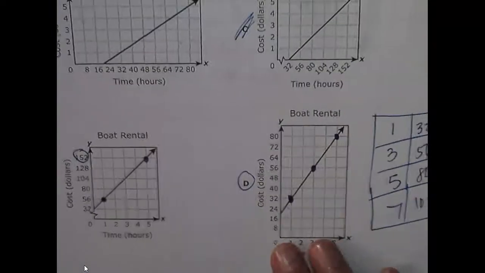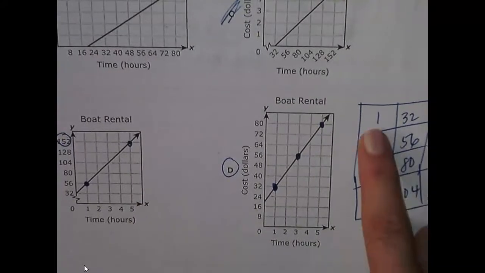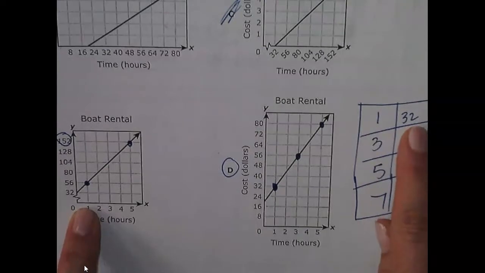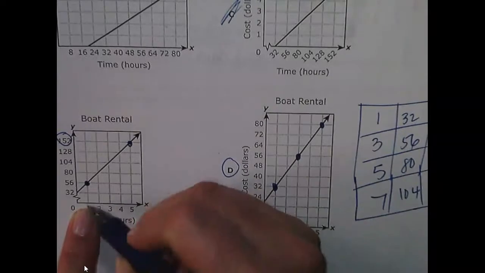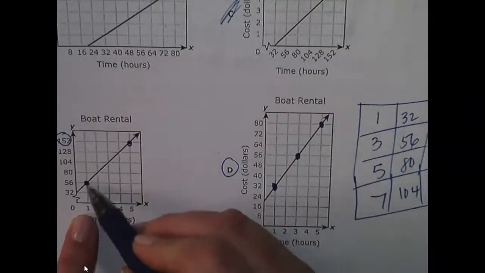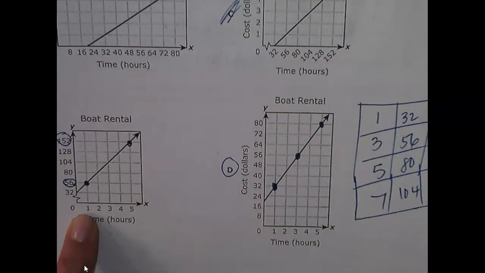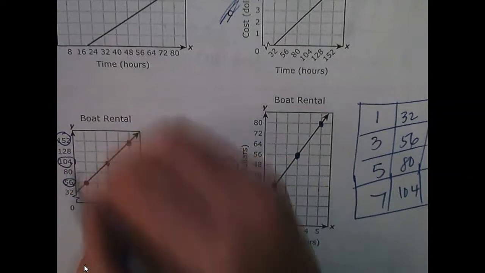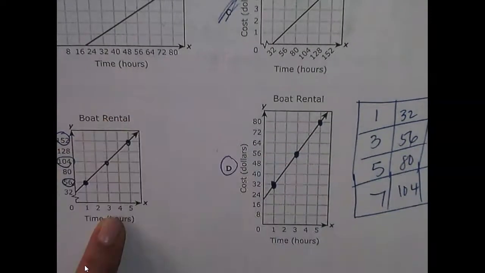Now, what I ended up doing, I just brought my table down with me because it was easier to watch the screen. Put your finger on 1 on the X. There's my finger. And go up and find 32. When you go up, let me grab my pencil here. You're going to put a polka dot on that line. Is that number 32? No. So go find 3. Go up until you hit the line. It's supposed to be 56. Is that a 56? No. Okay, B's not it either.